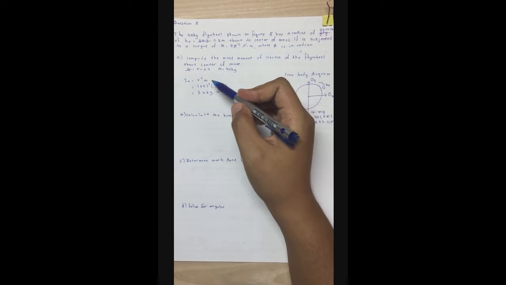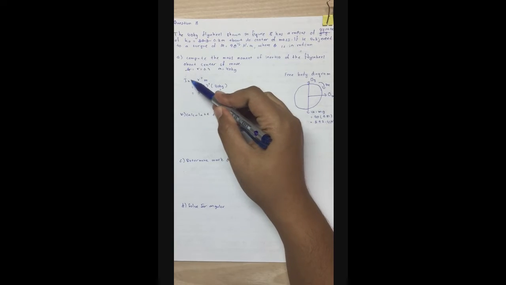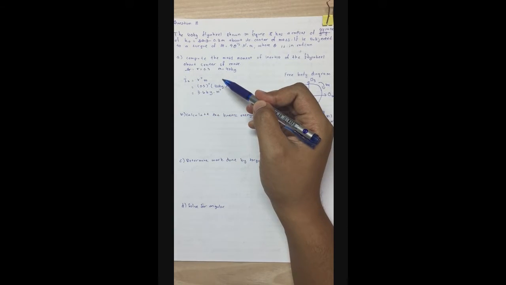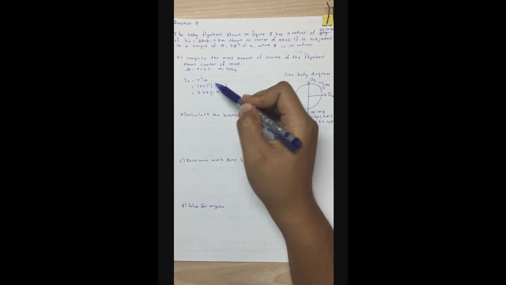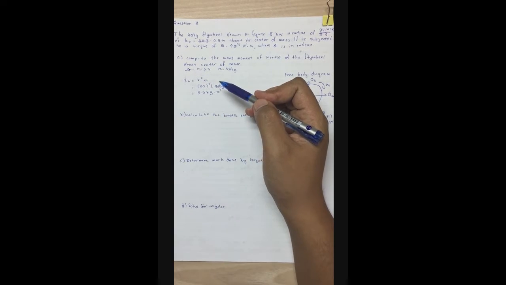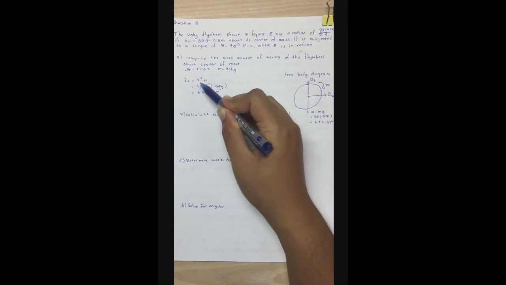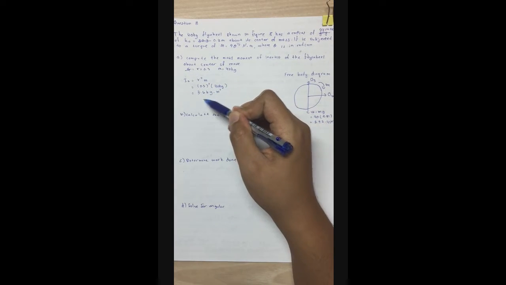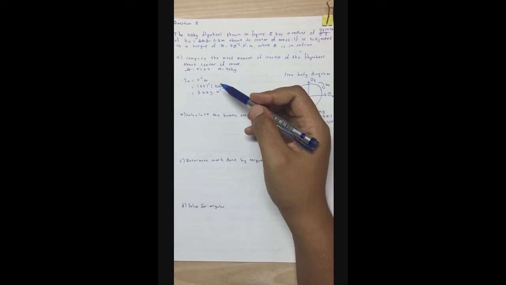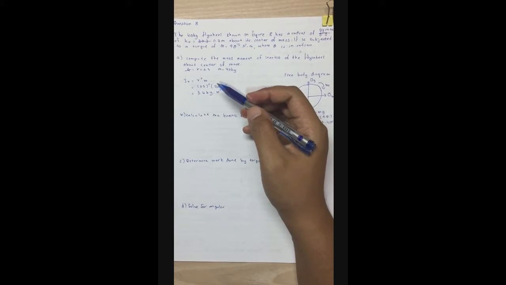The mass moment is denoted by I naught. For the flywheel, the square of the radius of gyration is multiplied by the mass of the flywheel to obtain the mass moment of inertia.